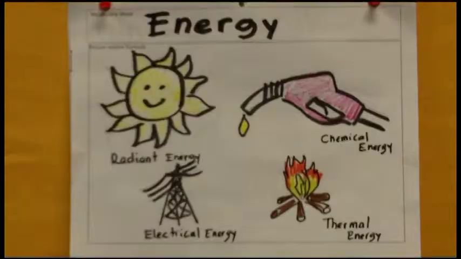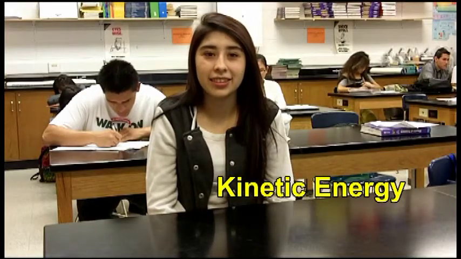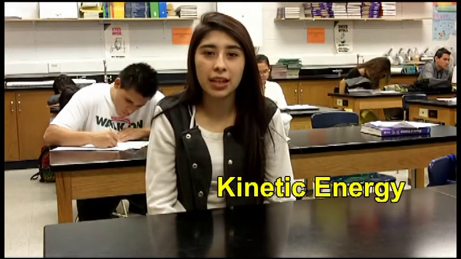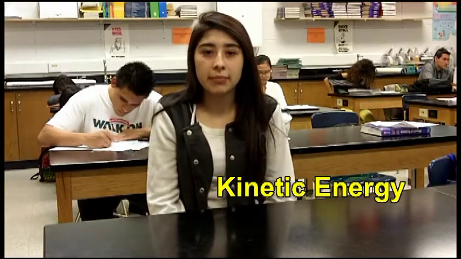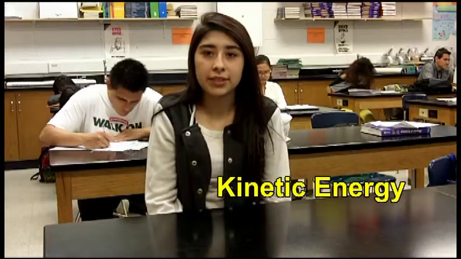Energy. It is the ability to cause a change, the capacity to do work. Energy has several forms. We will mention radiant energy, chemical energy, electrical energy, and thermal energy. Kinetic energy is energy that a moving object has because of its motion. It depends on the mass and speed of the object.